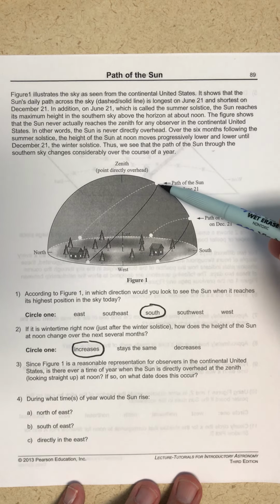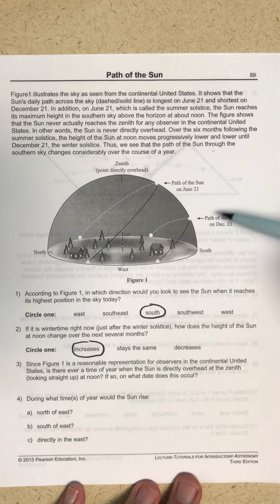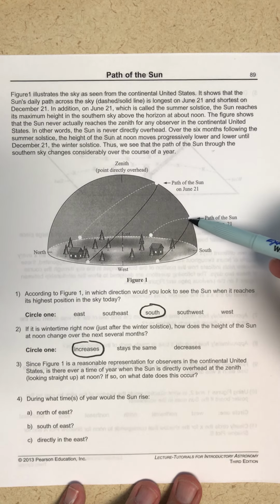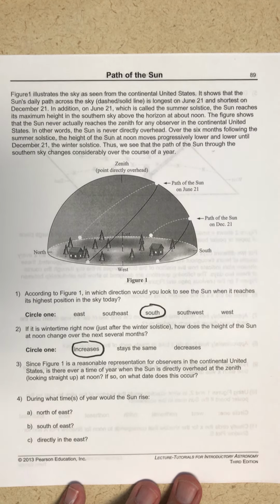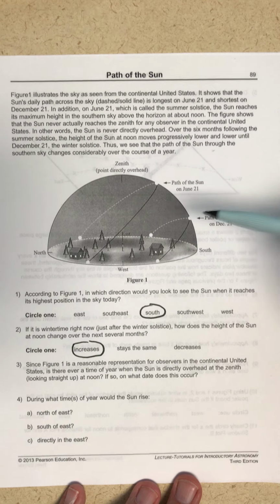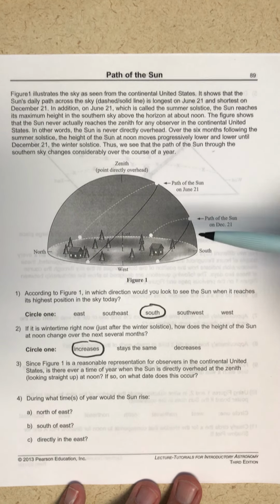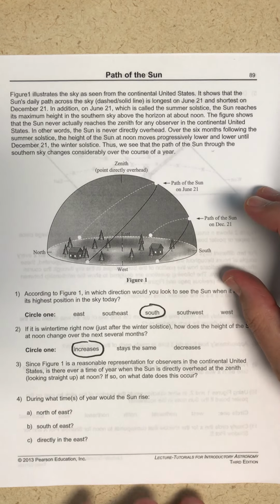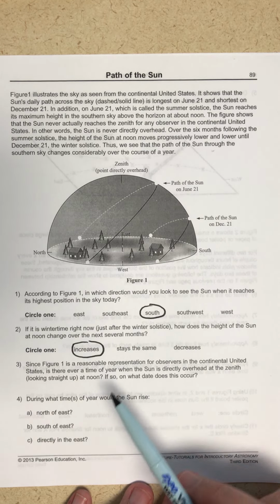So the summer solstice is where the sun reverses from going higher in the sky to going lower in the sky. The winter solstice is where the sun stands still, or reverses its motion, going from lower in the sky to going higher in the sky. So after the winter solstice, the height of the sun at noon is going to increase. Looking forward to spring then.